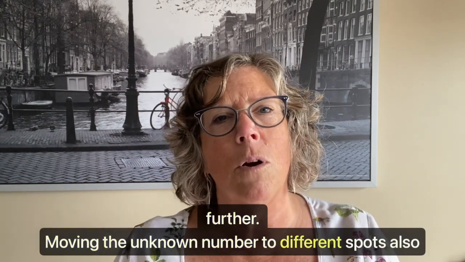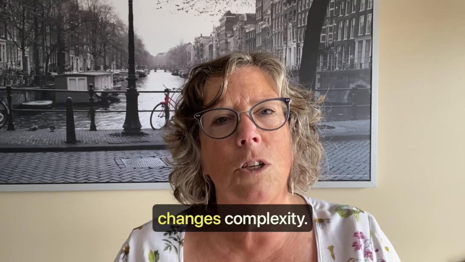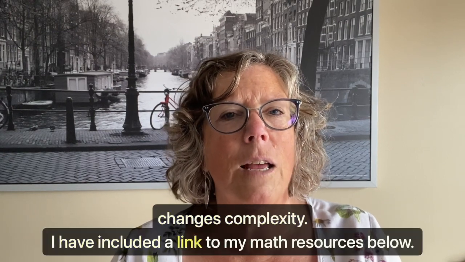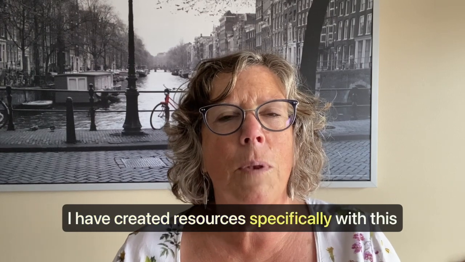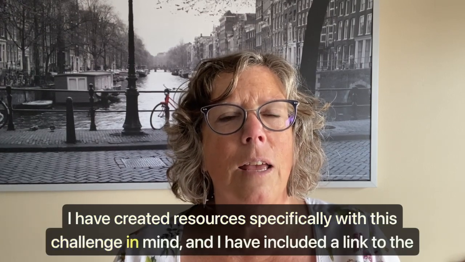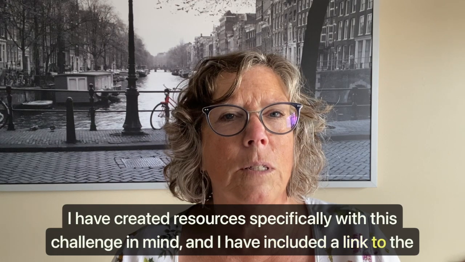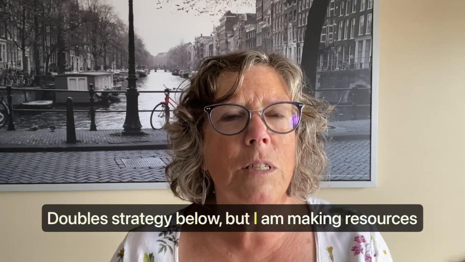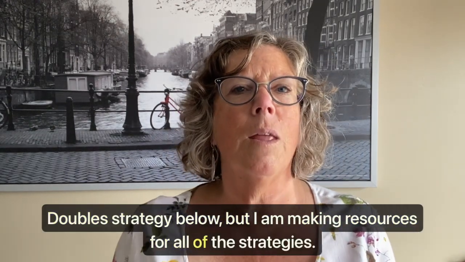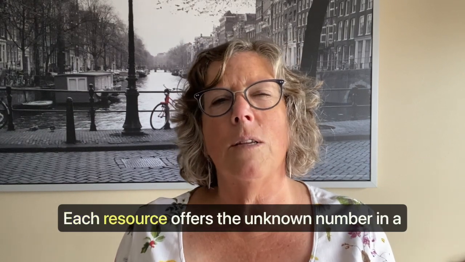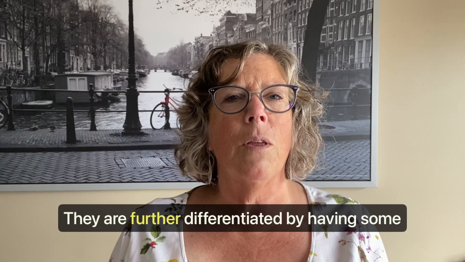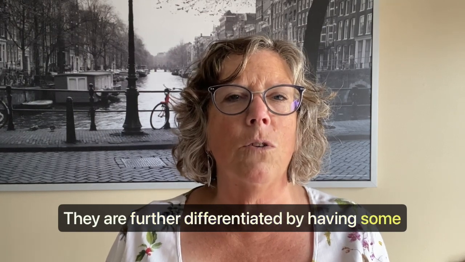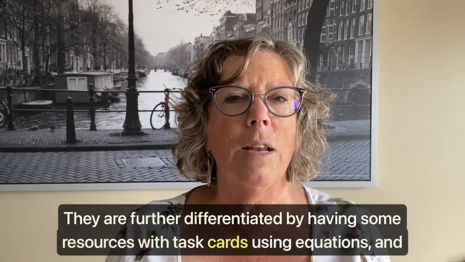Moving the unknown number to different spots, such as the missing first addend or second addend, or minuend or subtrahend, offers different complexity. I have included a link below to math resources, and I have created resources specifically with this challenge in mind. I think I've connected it to all the resources for strategies. Each resource offers an unknown number in a different spot.